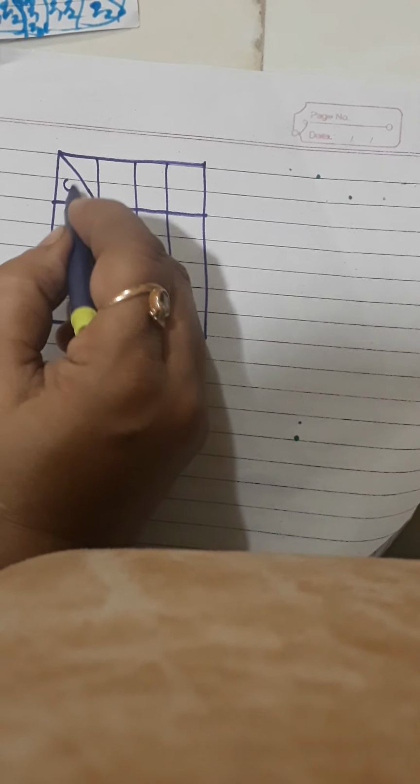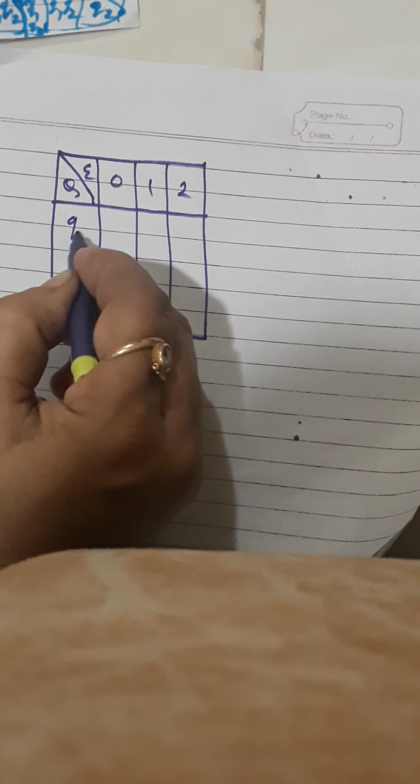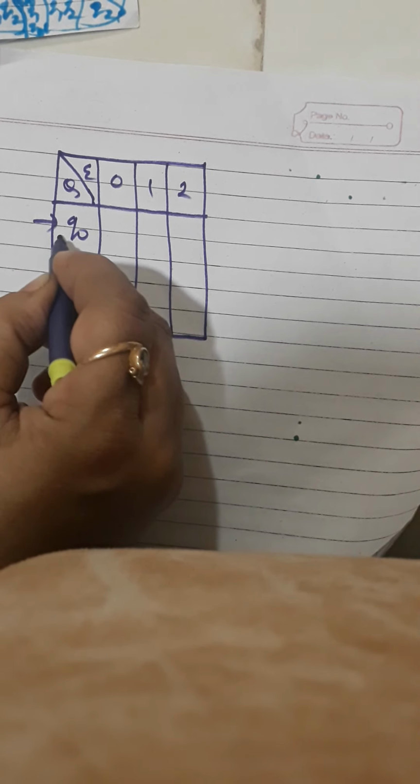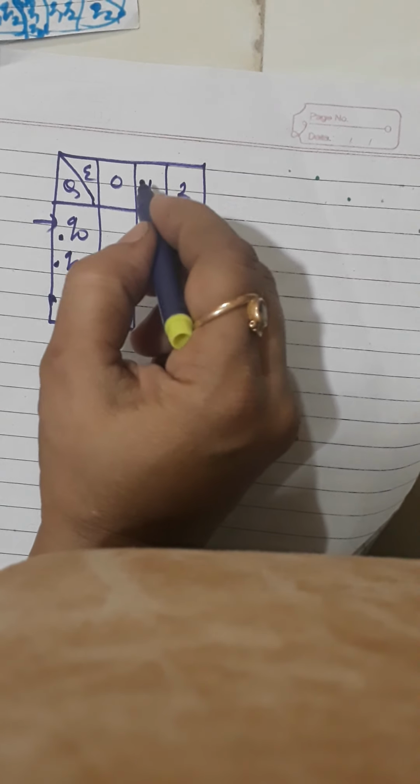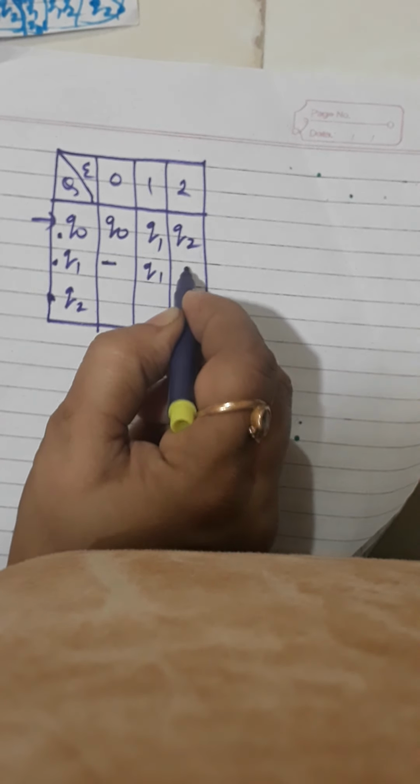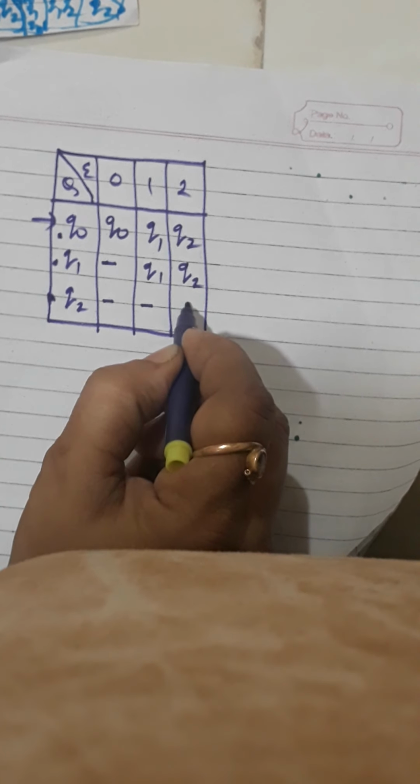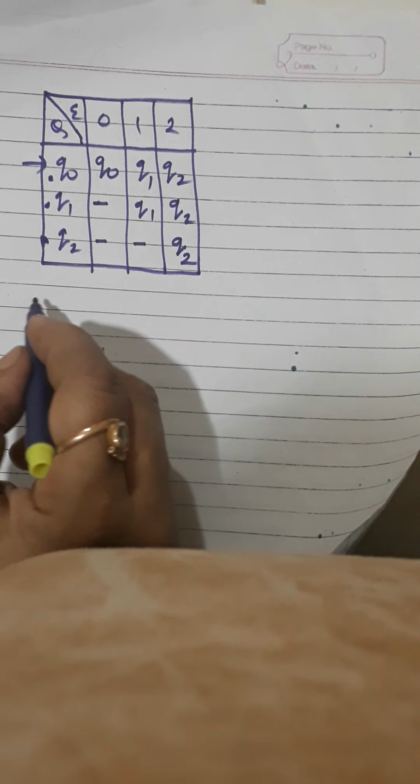Q, sigma 0 1 2: Q0 is the initial state, all are final states, and Q0 goes to Q0, Q1, Q2, then dash, Q1, Q2, dash, dash, and Q2.